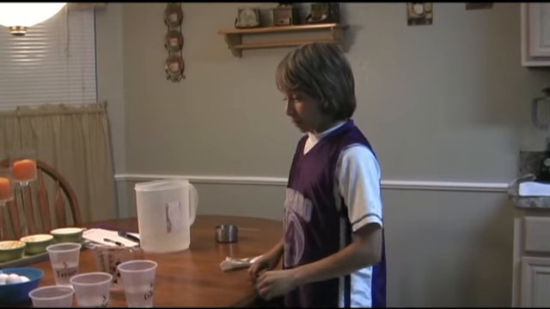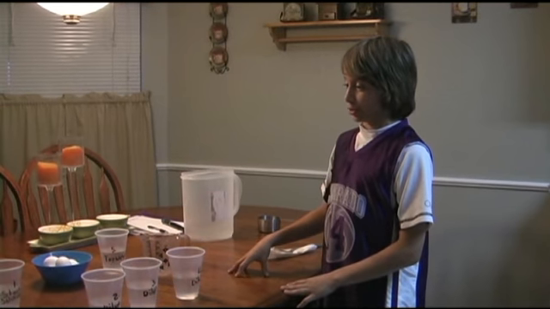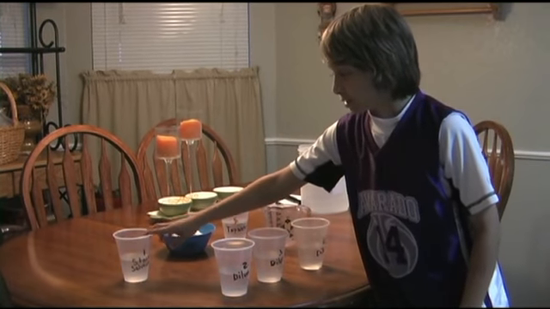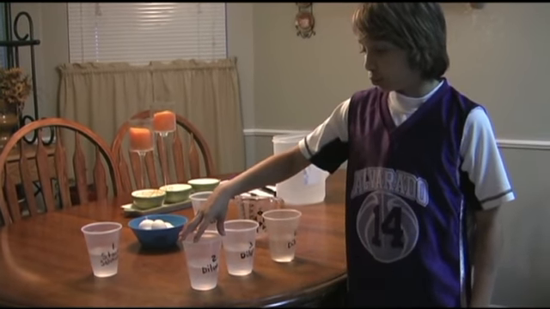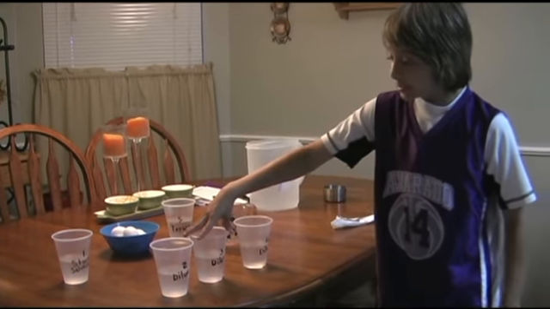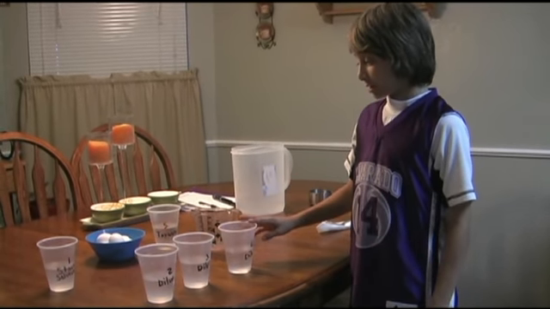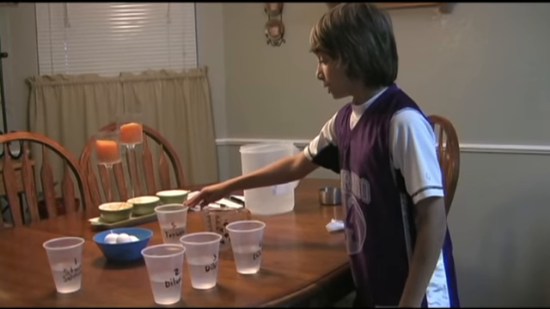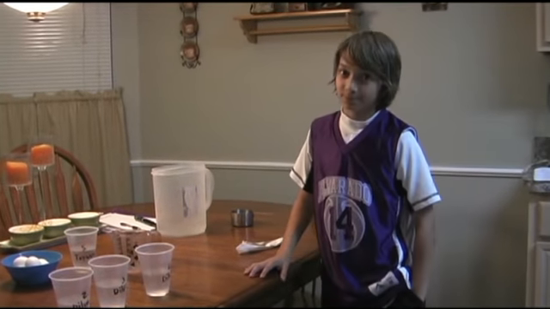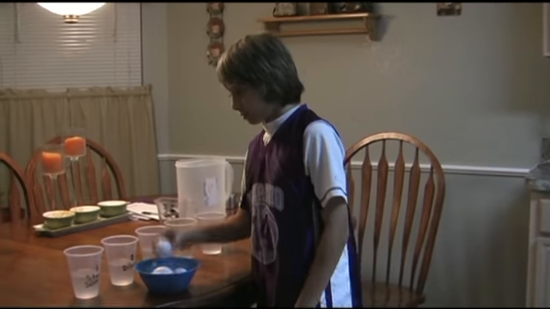Okay, today what we did was we made a twofold serial dilution. So if cup 1 equals 100% of the stock solution, then cup 2 would equal 50% of the stock solution. So that means cup 3 would equal 25% of the stock solution, cup 4 would equal 12.5% of the stock solution, and then cup 5 would equal 0% of the stock solution, which is just plain tap water. Now we will test each egg in the water to see if they will float.